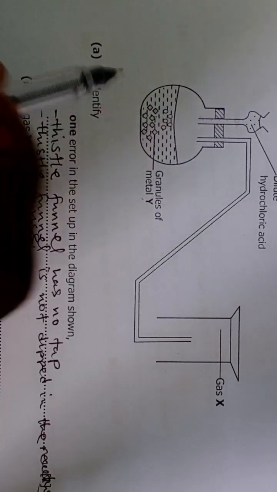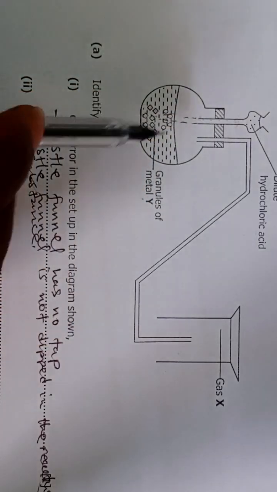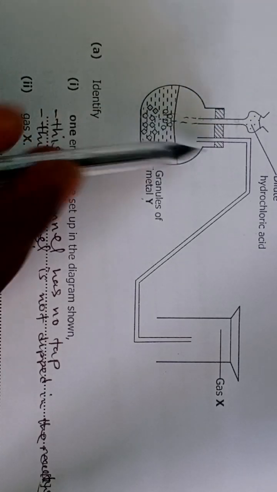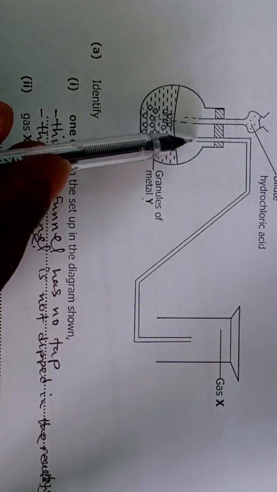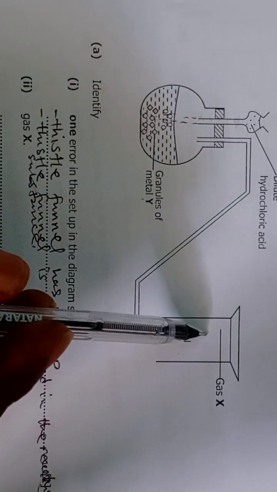The thistle funnel must dip in the reacting substance to prevent the gas which is produced from going this side. When the gas is produced, it must go through the delivery tube, then it goes there. But if it is not dipped, it will go through the thistle funnel. That is the reason why it must dip in the reacting substance.